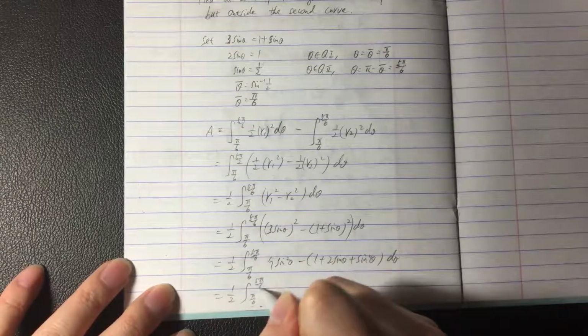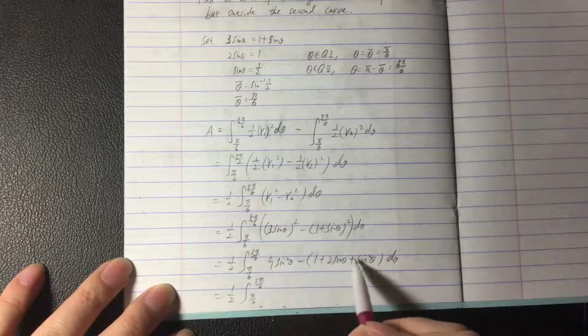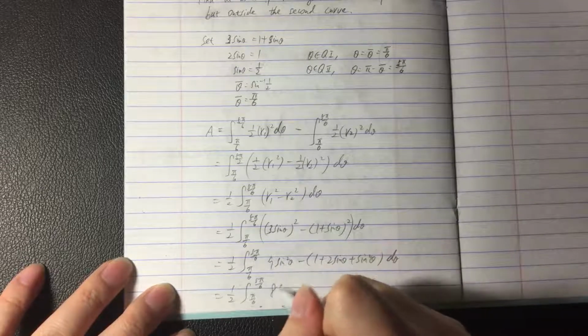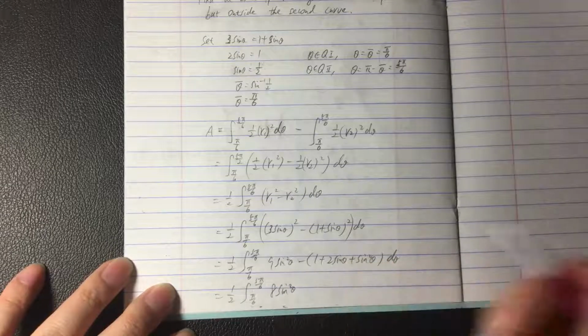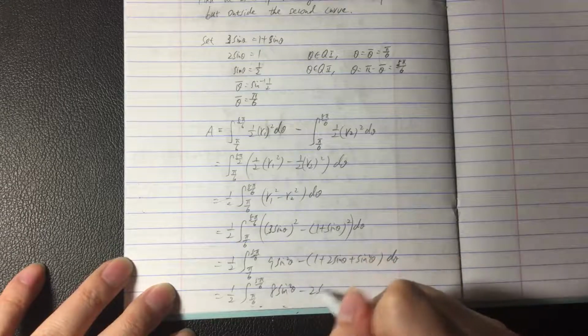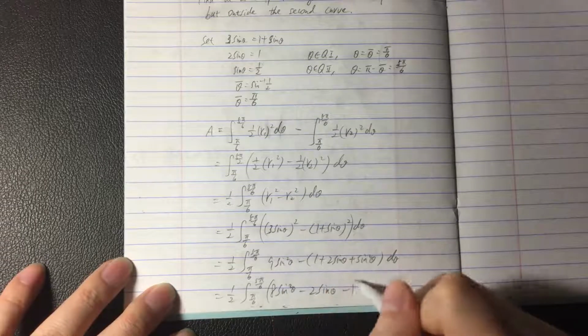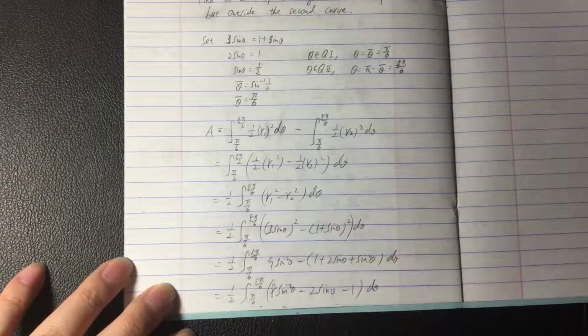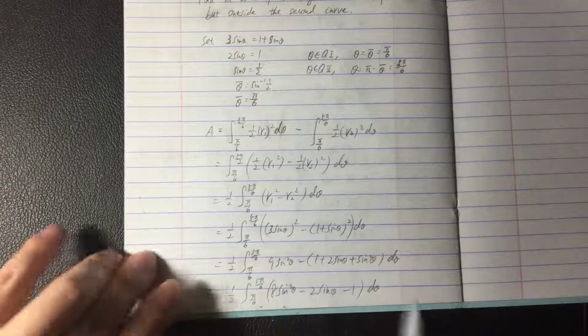If I combine like terms, 9 sine squared theta minus sine squared theta is 8 sine squared theta, minus 2 sine theta minus 1, d theta. Then use the half angle identity to reduce sine squared theta. Let me continue from here.